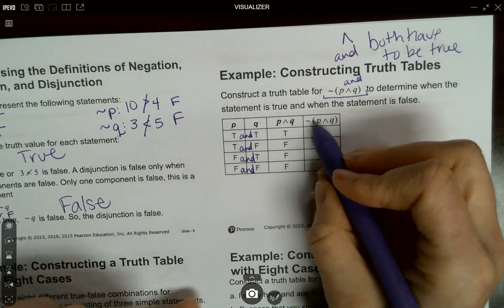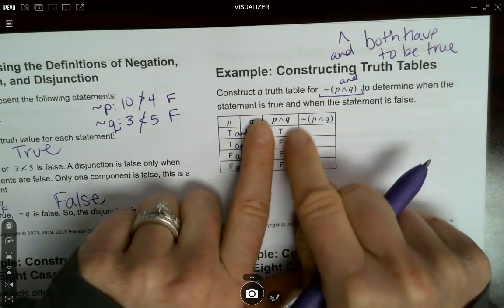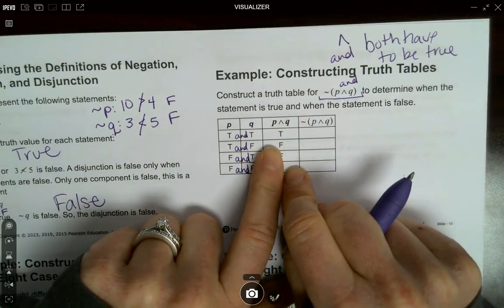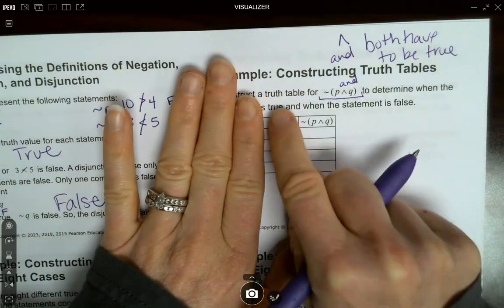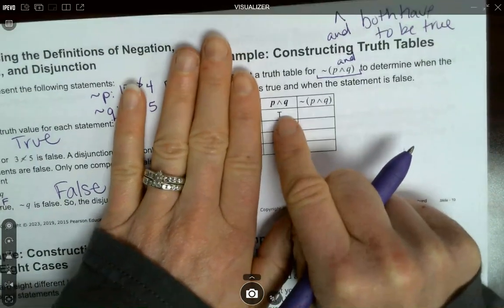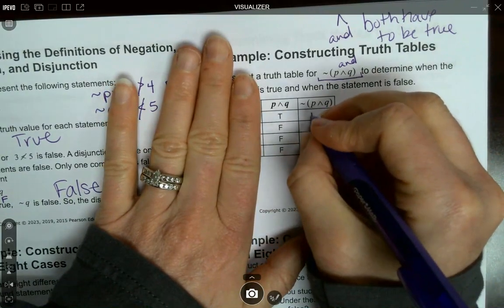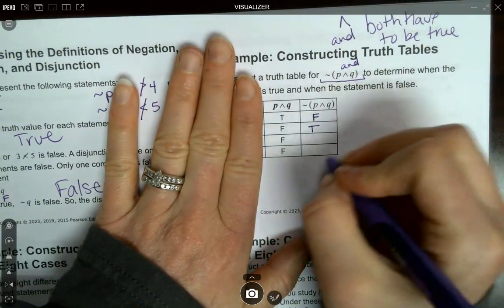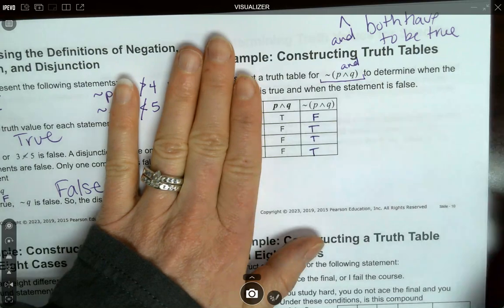So now we're going to do the negation. When we do the negation of this, we've already found P and Q. So now we're going to negate P and Q. So we're going to do the complete opposite. So false, true, true, and true.